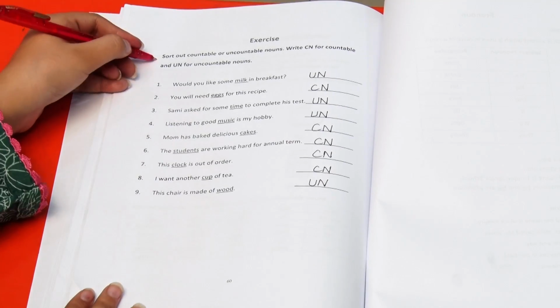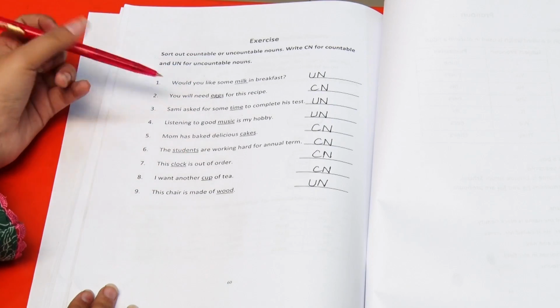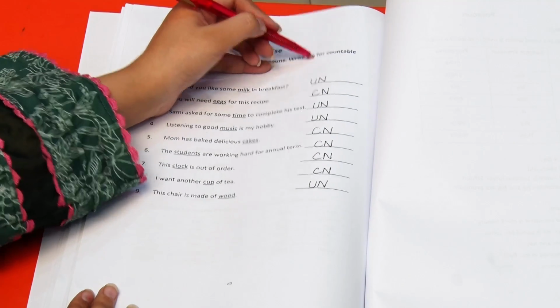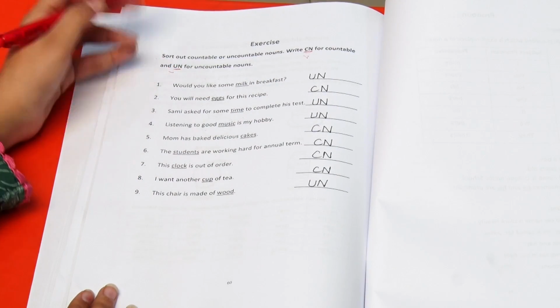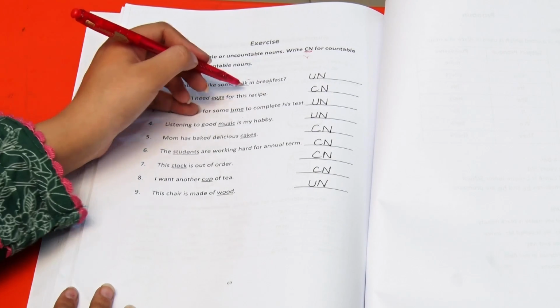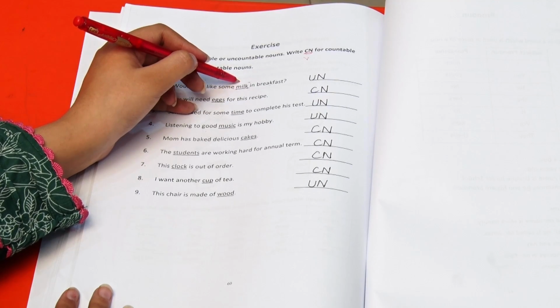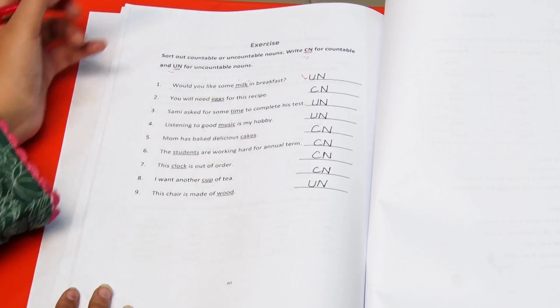Now, in this exercise you have been given words that are underlined and you have to mention if these are countable or uncountable. They have already told you that you have to write CN and UN. CN for countable and UN for uncountable. Would you like some milk in the breakfast? Now the underlined word is milk. Is milk countable or uncountable? All of us are aware that milk is uncountable. So you will have to write UN.